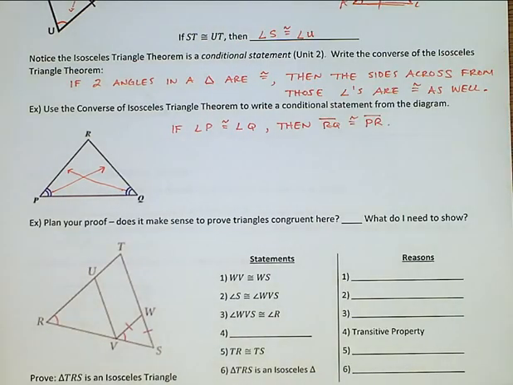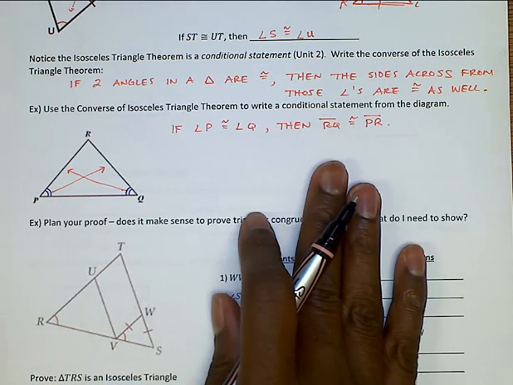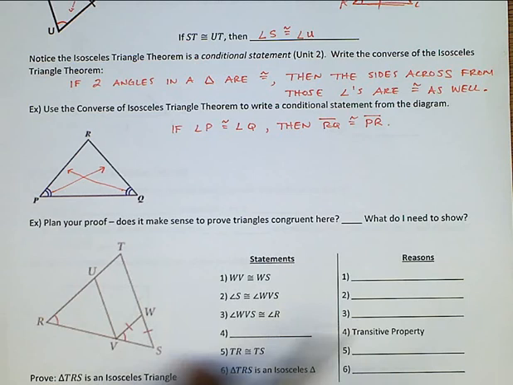Alright, so here it goes. It says plan your proof. Does it make sense to prove triangles congruent here? What do I need to show? Okay, so remember, I talked about this a little bit in class. We don't have to go step by step and write it out yet. We can look at what they want us to prove and then look at our diagram and see what our process is to get there.